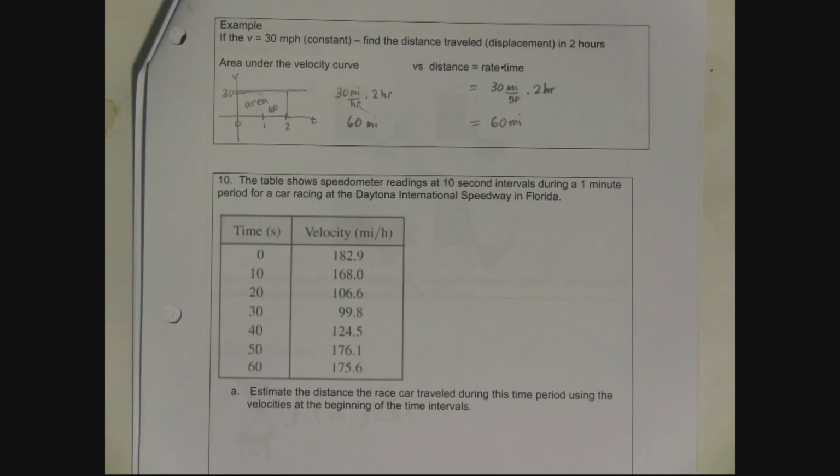Okay, so the table shows the speedometer readings at 10-second intervals during a 1 minute period for a car racing at Daytona International Speedway in Florida. And part A asked us to estimate the distance the race car travels during the time period using velocities at the beginning of each time interval.